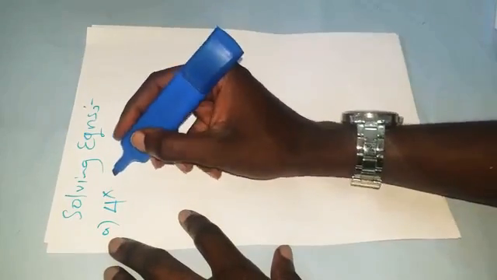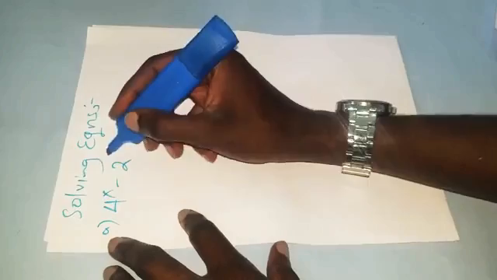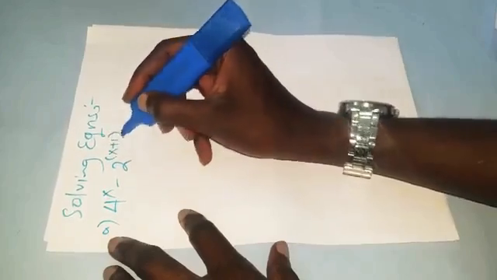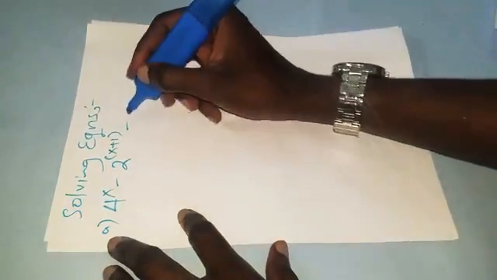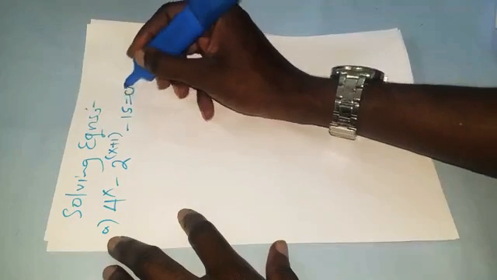So this is 4 power x minus 2, power x plus 1, minus 15, equals 0. Such a number, basically our senior 5s and then plus some other institutions of higher learning.